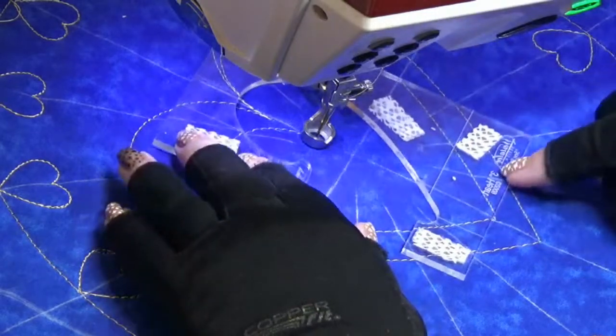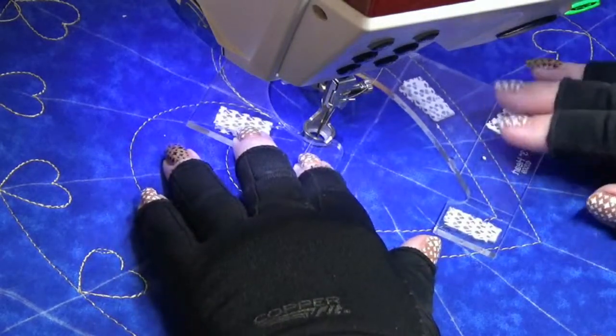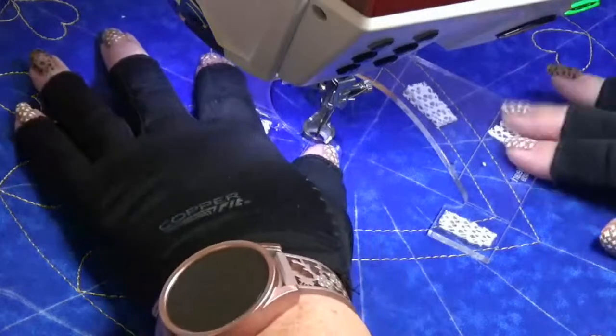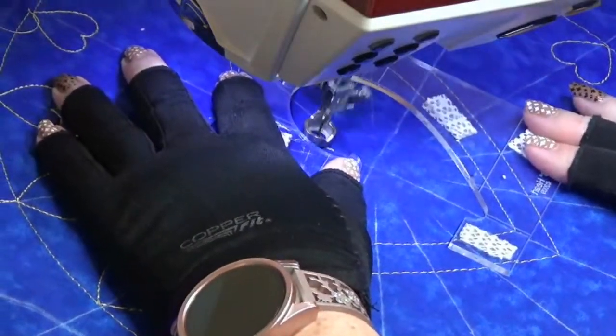So this is now the 3-inch heart, and I'm doing the right-hand side because I did the 4-inch on the left. So I'm not making complete hearts.